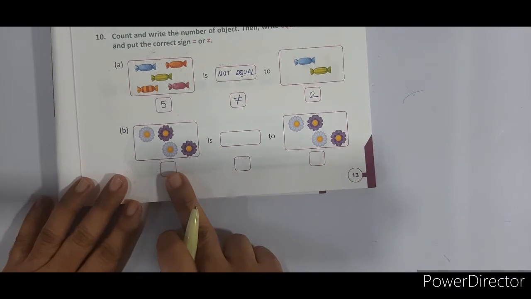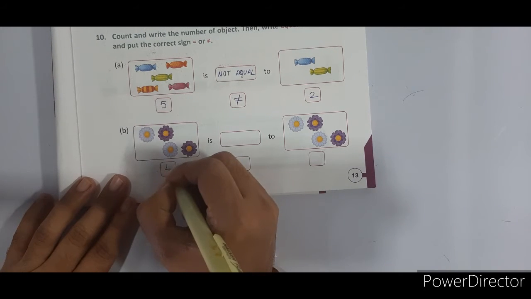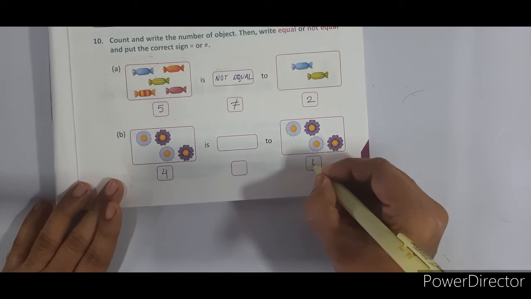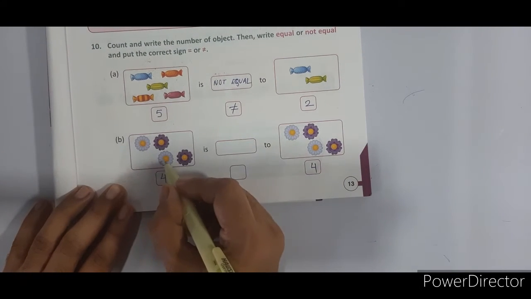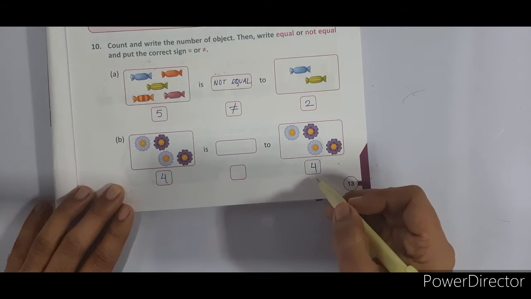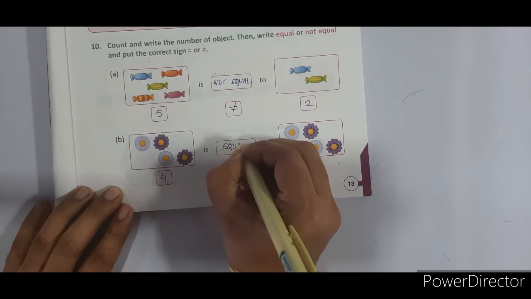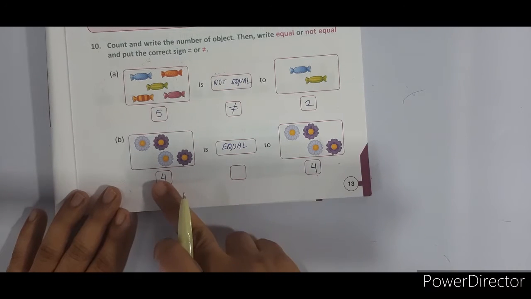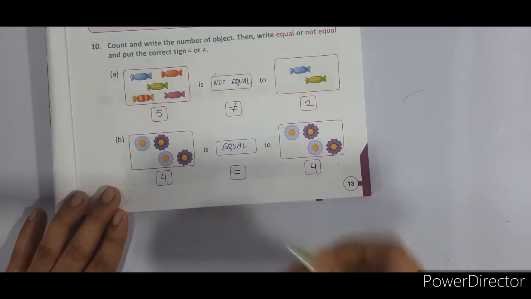Now go for these flowers. You can see the box is having 1, 2, 3, 4 flowers. So write down 4, and then go for this box. We will say again 4 flowers. So what is your concept? This left side box has 4 flowers and the right side box is also having 4 flowers. So that means these two boxes are equal. 4 is equal to 4. So you have to put the sign like this.